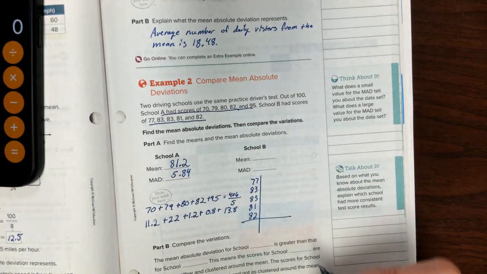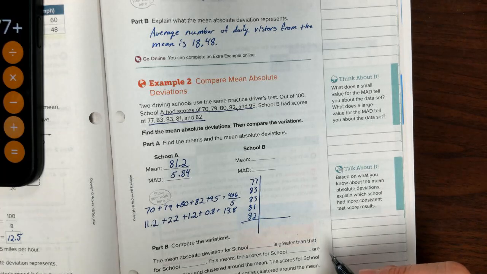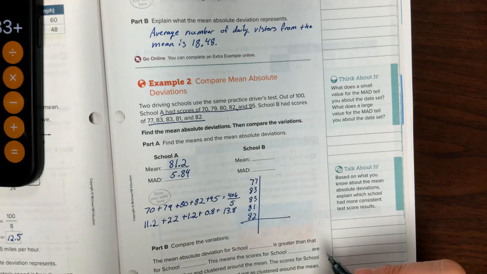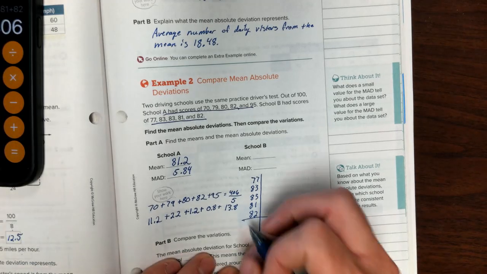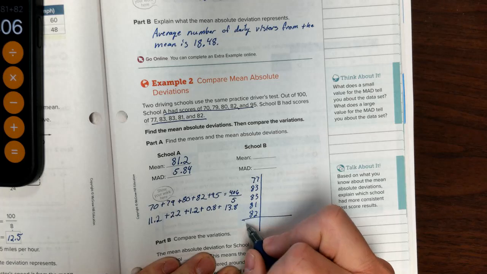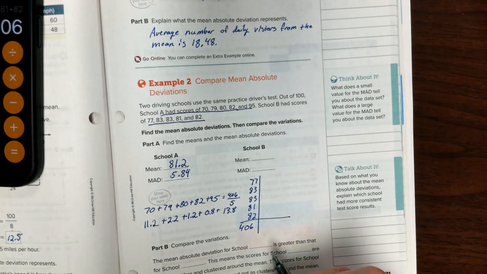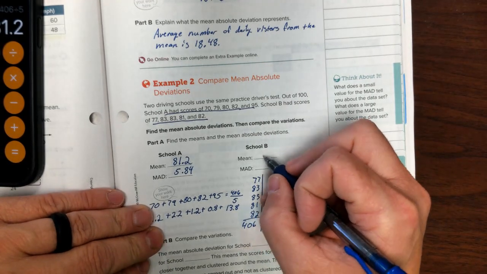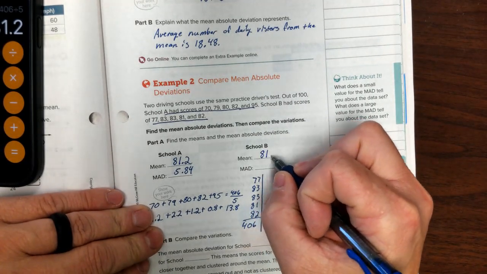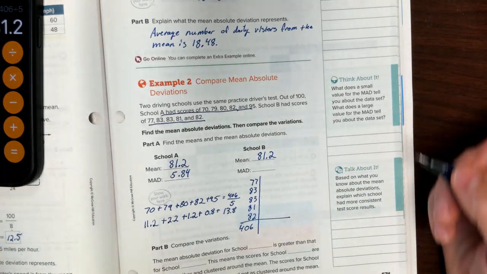We're going to add those together. Again, is that 406 again? We add all that together and then divide by 5. So they have the same mean, but will they have the same MAD?